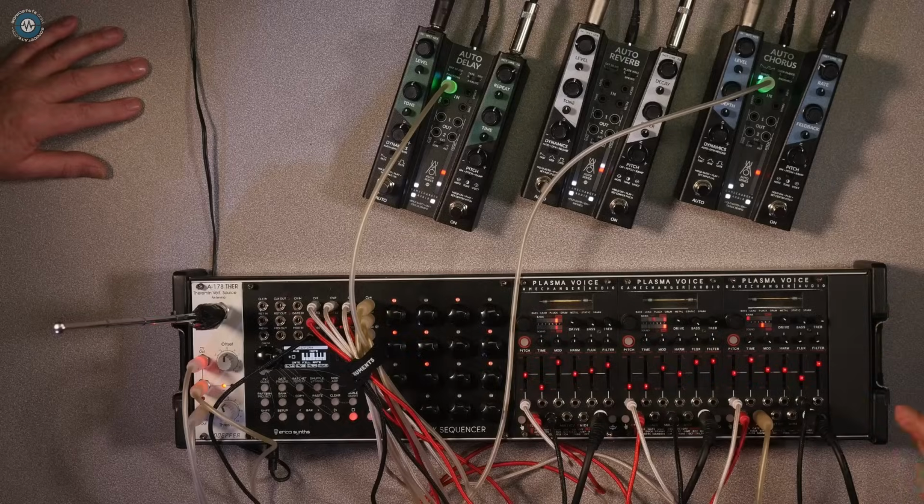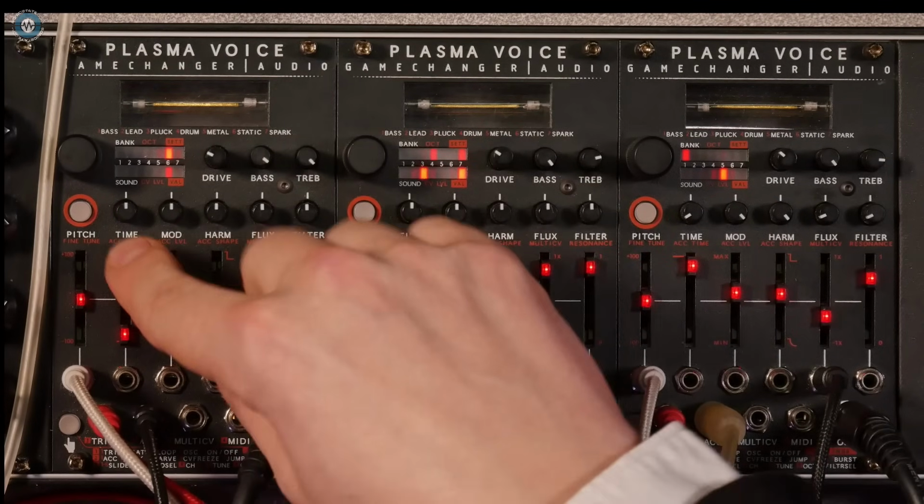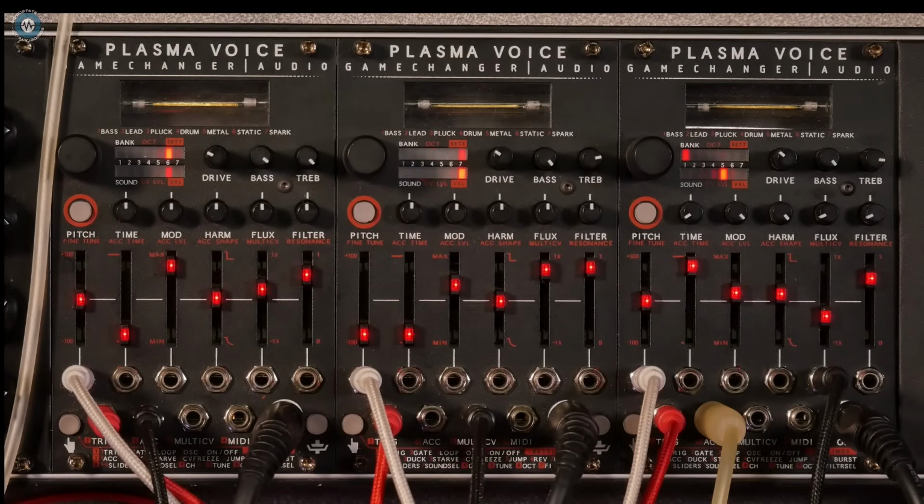Yeah, that's correct. The idea behind the Plasma Voice is we wanted to explore everything that's possible with the high voltage oscillator that we developed. It's a self-contained synthesis voice, and it has a system of banks and engines.